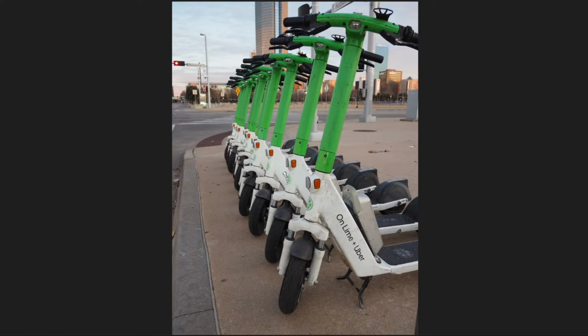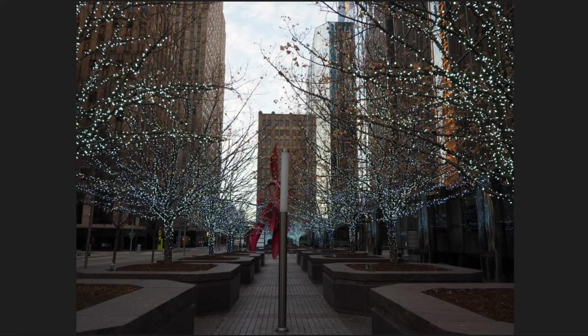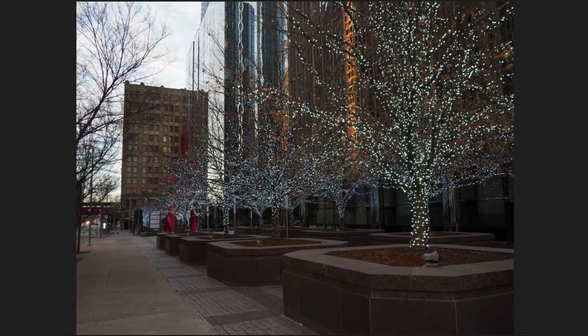I love using wide angle lenses for these kind of pictures. They're really just fun to do, and you can have a lot of fun with them. Went a little further into downtown, and a lot of Christmas lights and stuff still up because it's just after Christmas. So I took a few more pictures there.